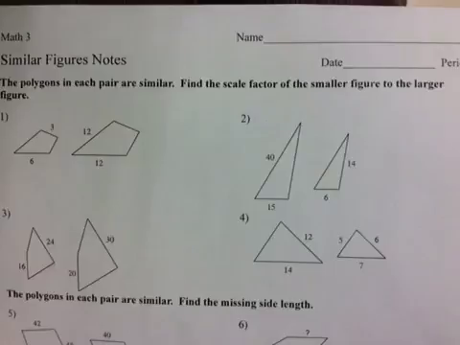So when I say one figure is twice as big as the other, the scale factor would be 2. But we're going to write it as a ratio. So I'll show you how it's done, and I expect you to be writing these notes down. So in this first figure, you can see that this side of 6 corresponds to this side of 12. So I'm going to say that our ratio is 6 to 12.